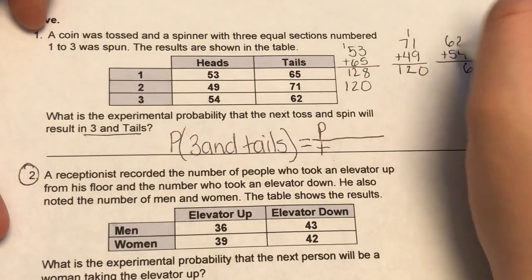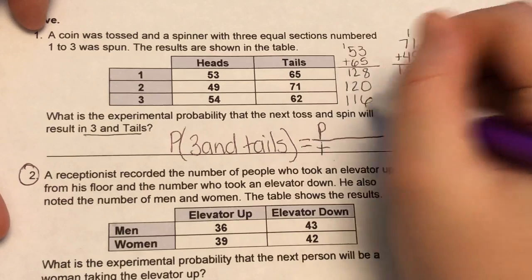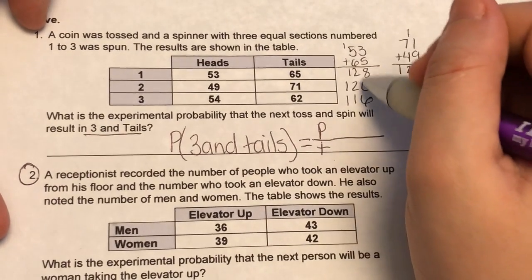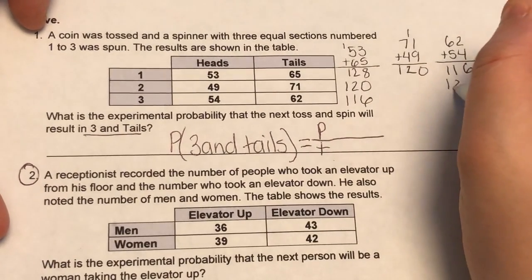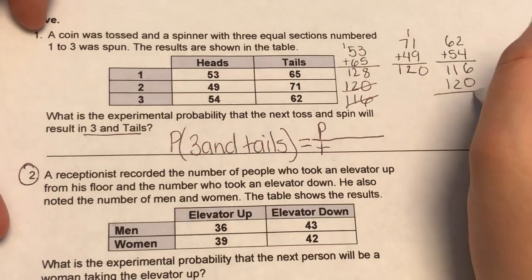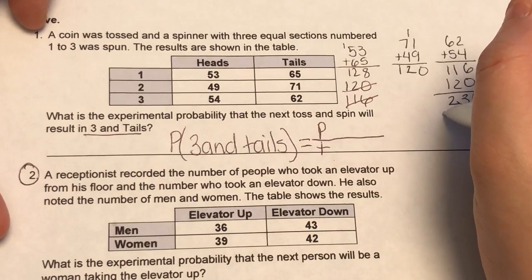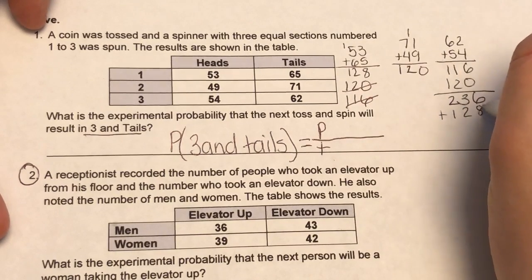2 plus 4 is 6. 6 plus 5 is 11, so 116. Then what I'm going to do is add all 3 of these together. So 116 plus 120 gets me 236, plus 128.